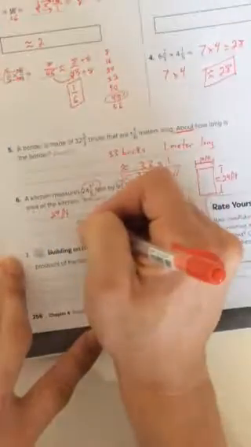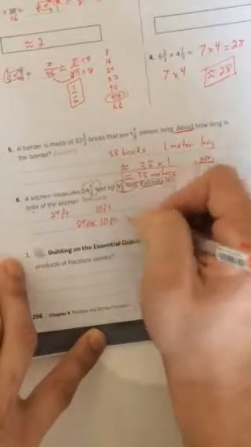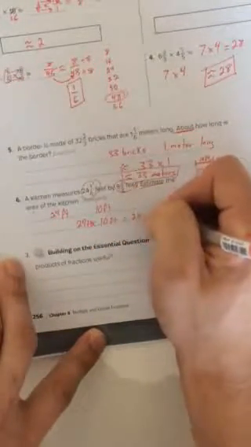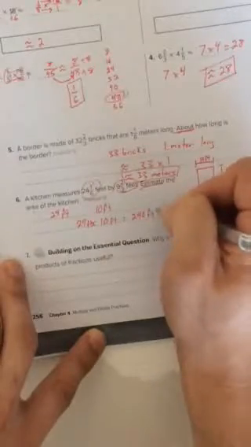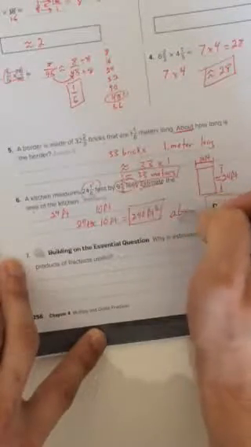So we're going to do 24 times 10. So 24 feet times 10 feet equals 240 square feet. So the area is, you could also say it's about, because that's very important. It's about 240 square feet. All right, I'm going to just do a couple more, and then I'm going to end this video.